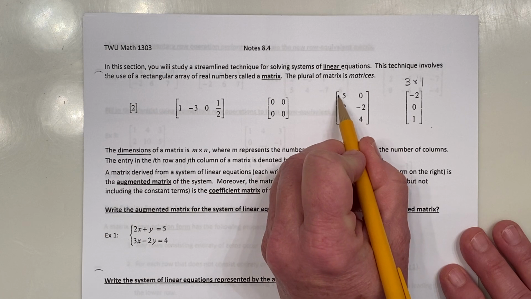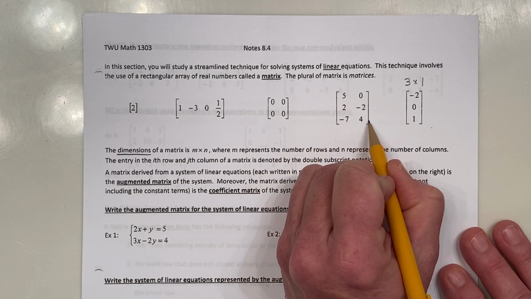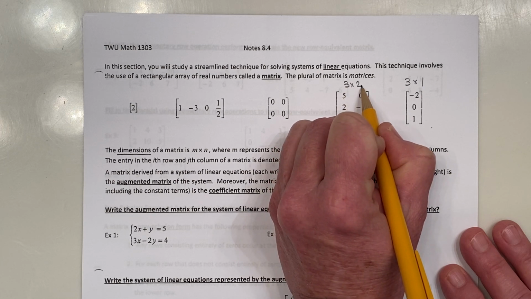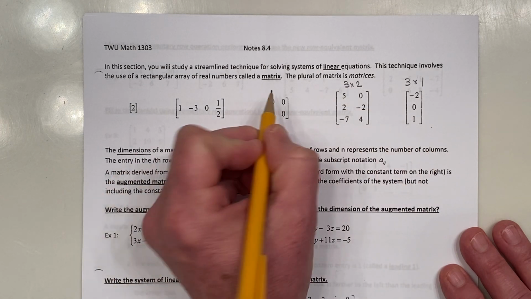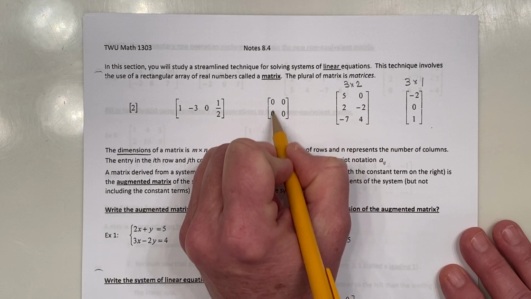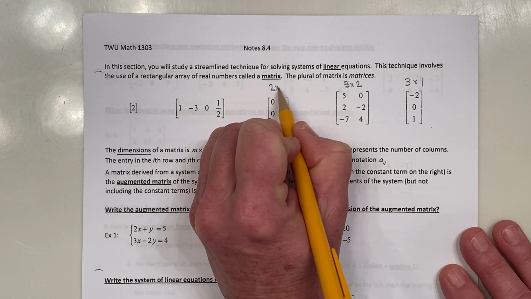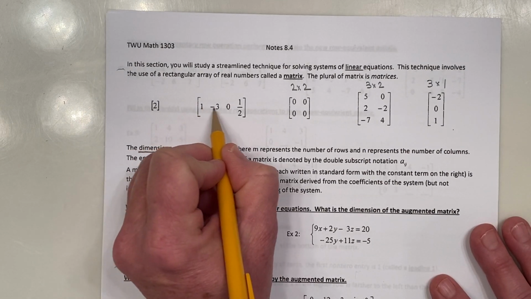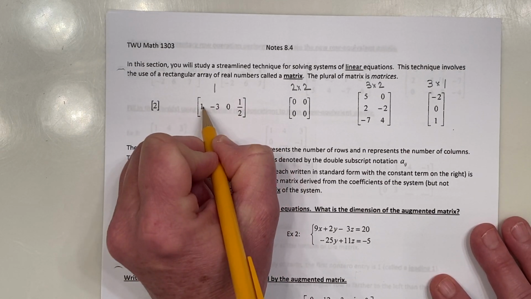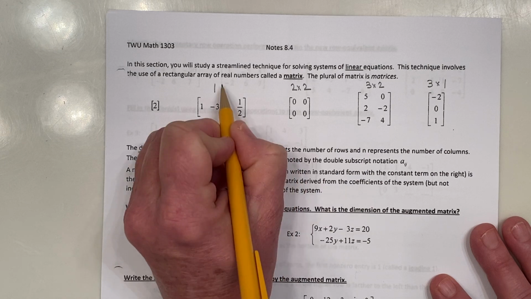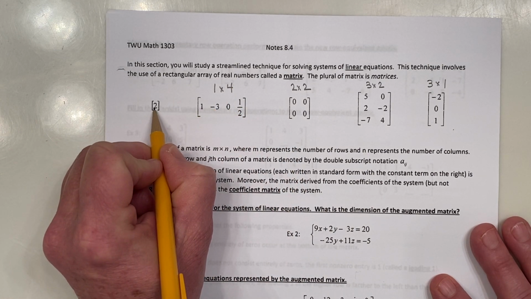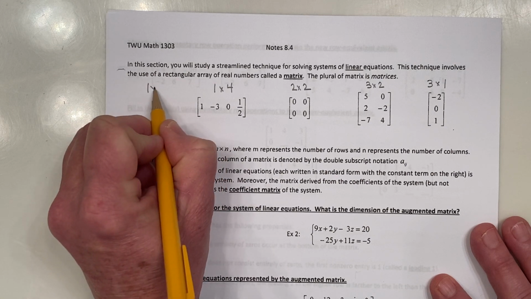For this example, notice that we have 1, 2, 3 rows, but 2 columns. So the dimensions are 3 by 2. Likewise, we have 2 rows, 2 columns. The dimension is 2 by 2. For this matrix, we have only 1 row, but we have 1, 2, 3, 4 columns. The dimension of this matrix is 1 by 4. And for this one, it's 1 row, 1 column, so it's 1 by 1.